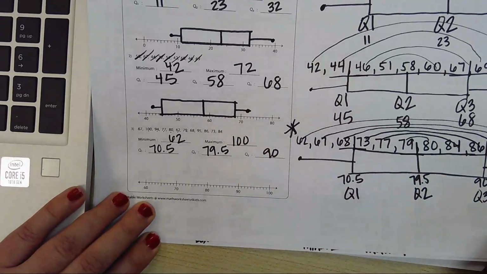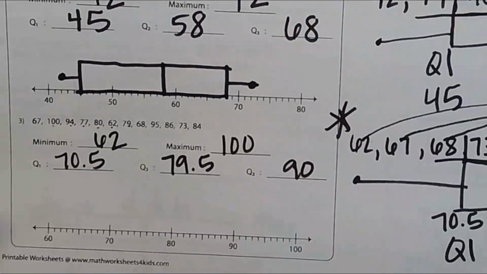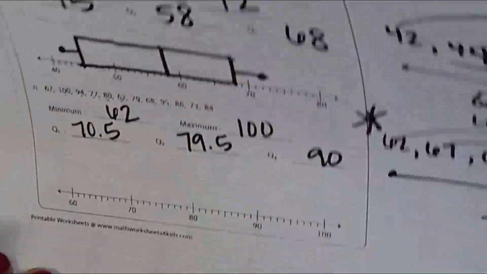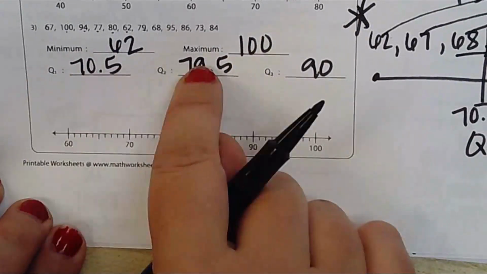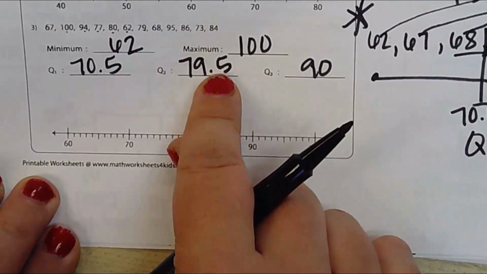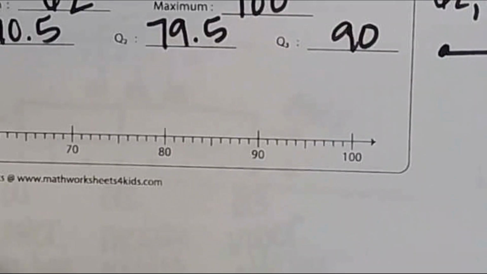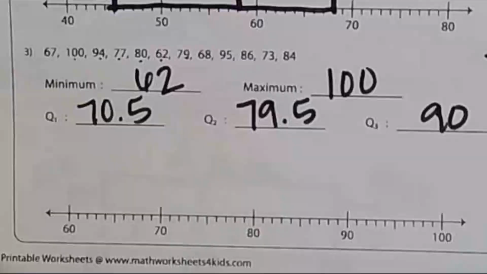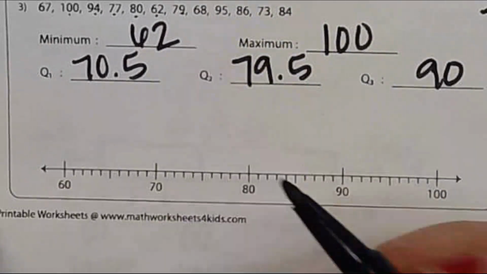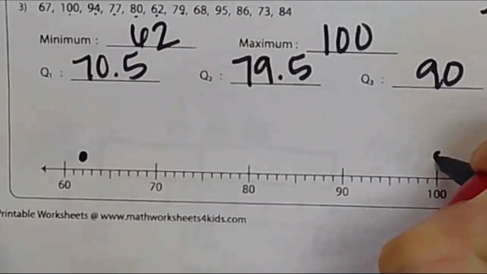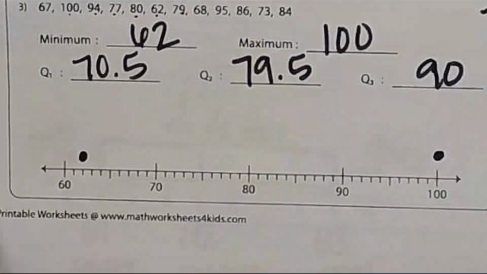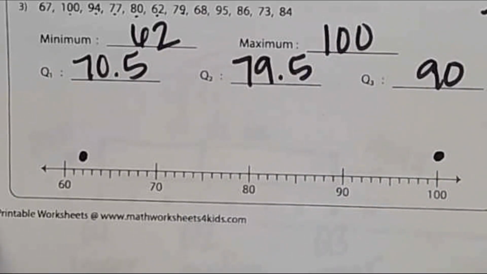Now I am going to zoom in on these, and the reason why I'm going to zoom in here is because you need to make sure you see, because there's 0.5s, they're in between 2 whole numbers, okay? So they shouldn't be exactly on a what? Number. So I'm zooming in really big here. My minimum is a whole number and it's on 62. My maximum is 100 and it's a whole number. So I'm good there. So my dots are perfectly on 62 and 100. Okay? They're lined up with that tick mark.